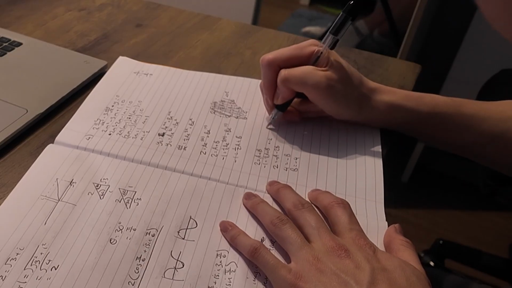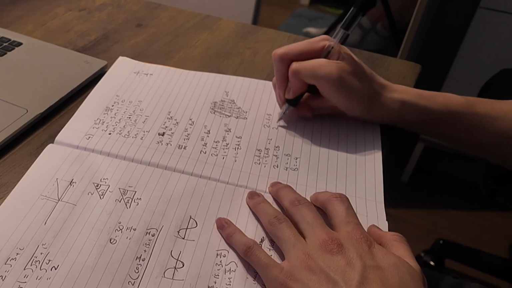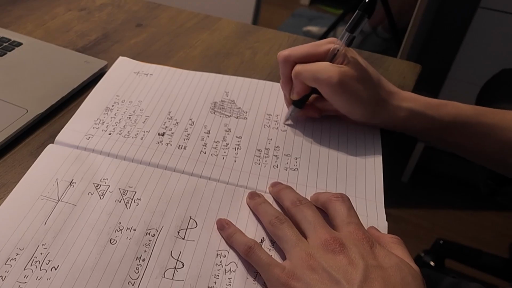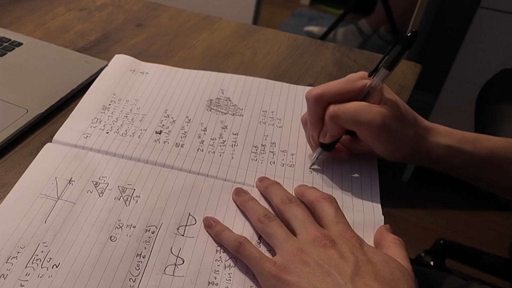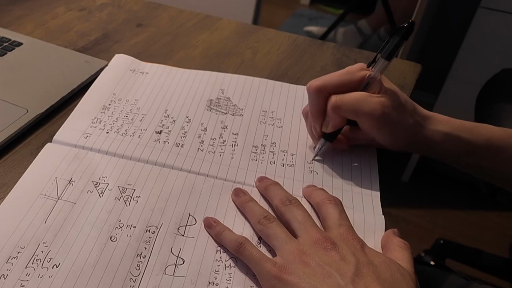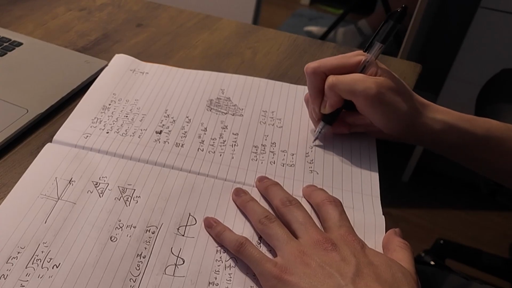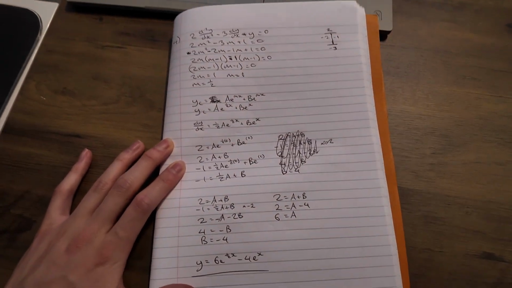So now I can sub that into 2 is equal to a plus b. 2 is equal to a minus 4, so that means a is equal to 6. So subbing those numbers into the original formula, y is equal to 6 e to the half x minus 4 e to the x, and that should be the answer.